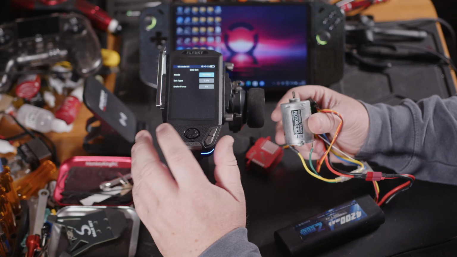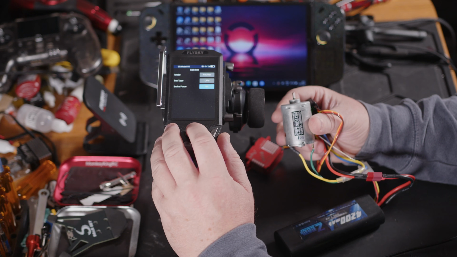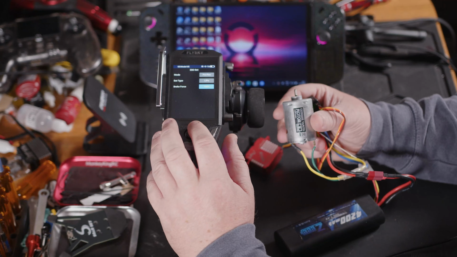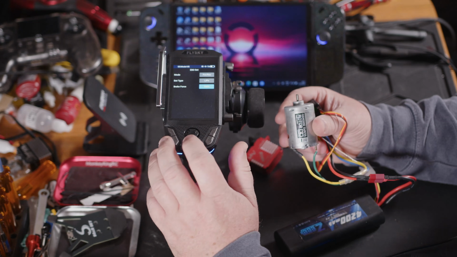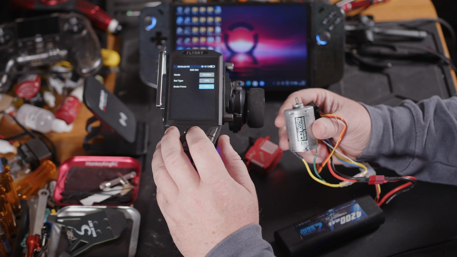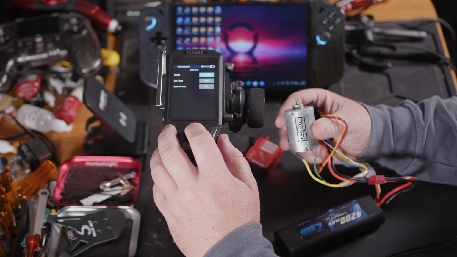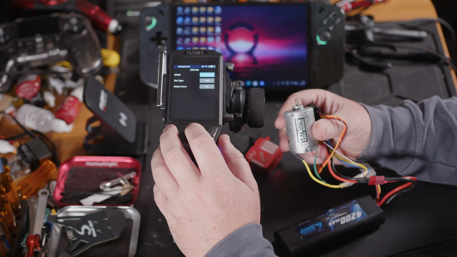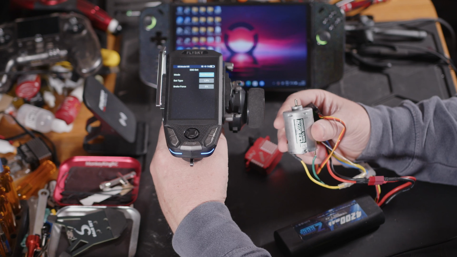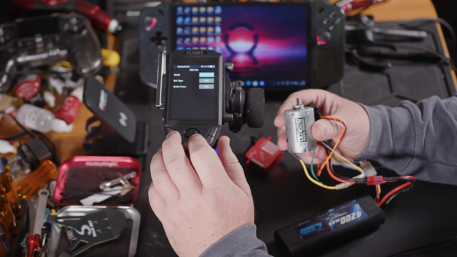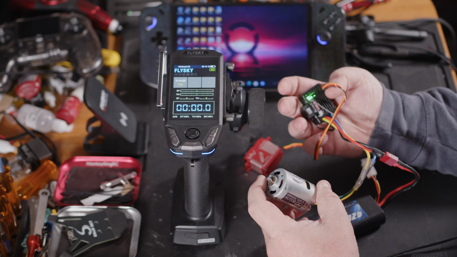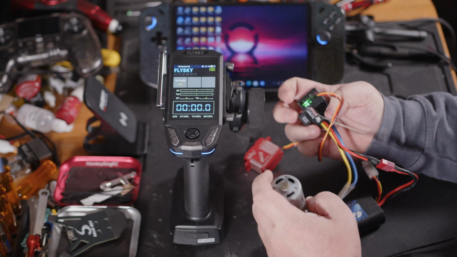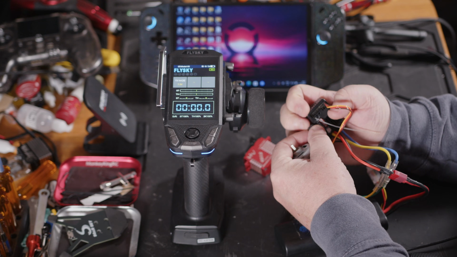Yep. And we got brake force 0, so let's see if we can change that. Yep. Definitely working there. Let's change it back. Yep, forward brake and reverse. So I can confirm the FS R4D is now functioning as it should.